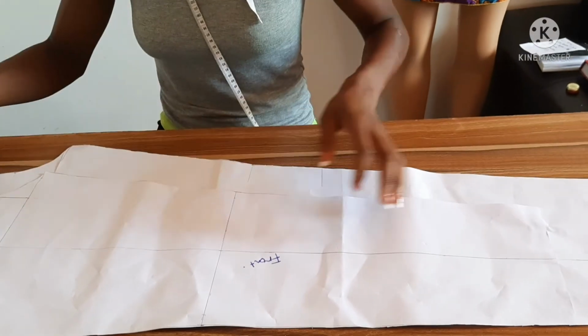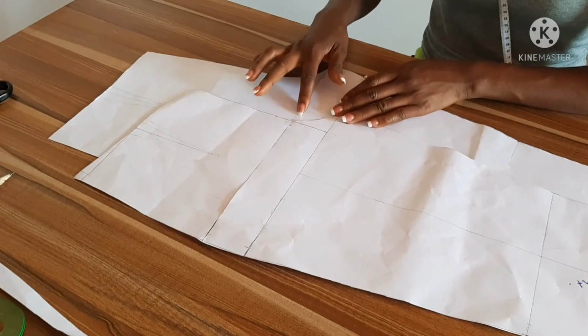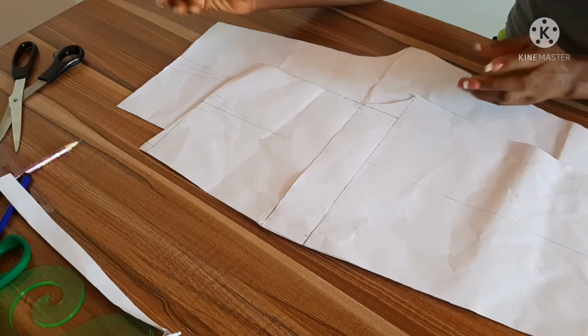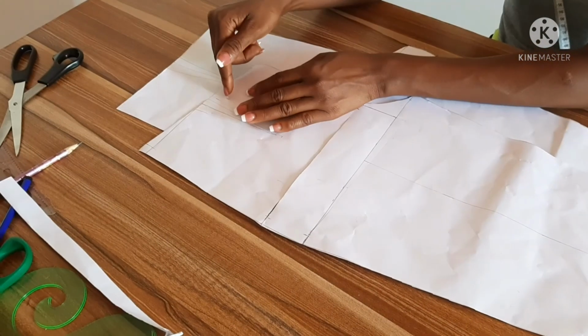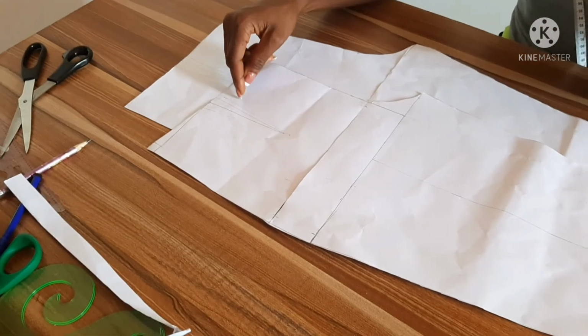So on our next class, lest I forget, I'll be showing you how to draft your flap, your pockets, and what else, your waistband from your pattern that you have drafted.